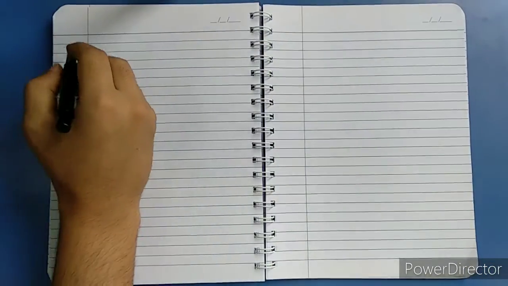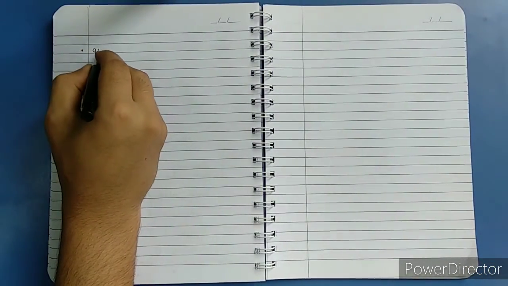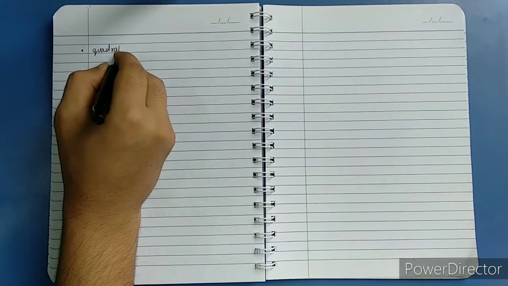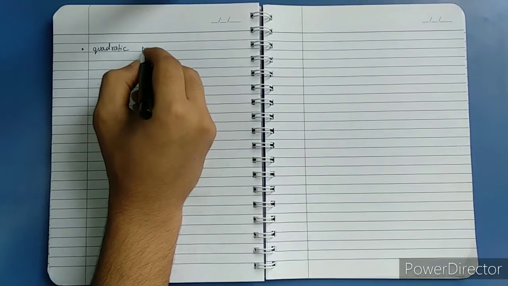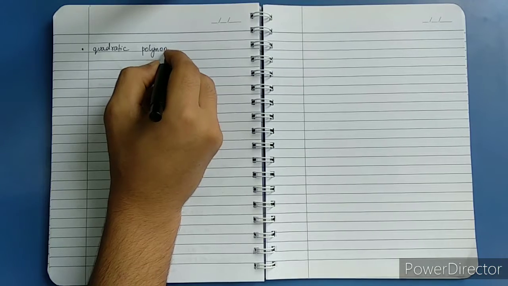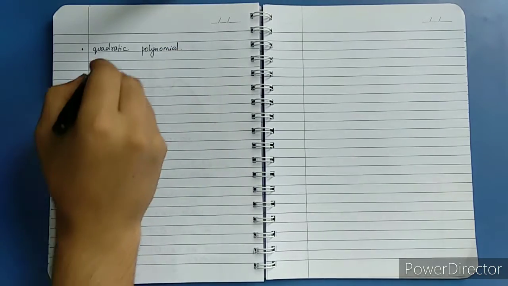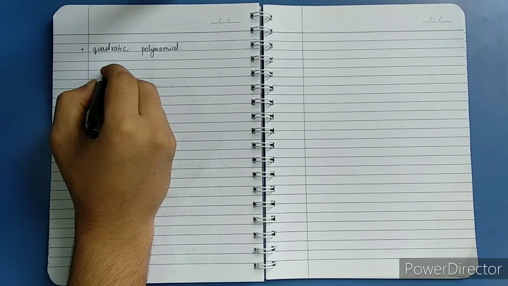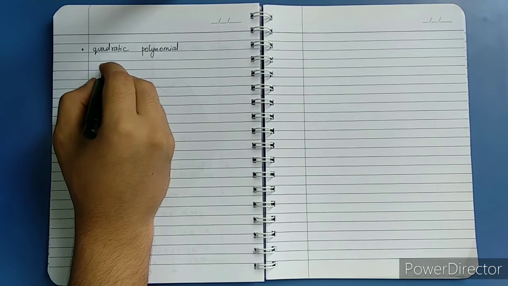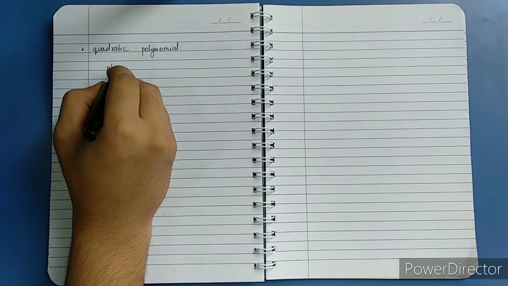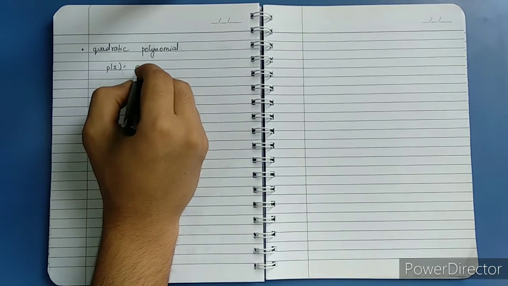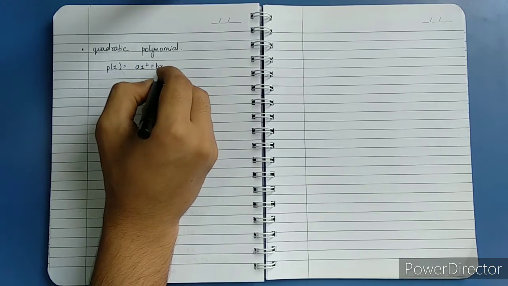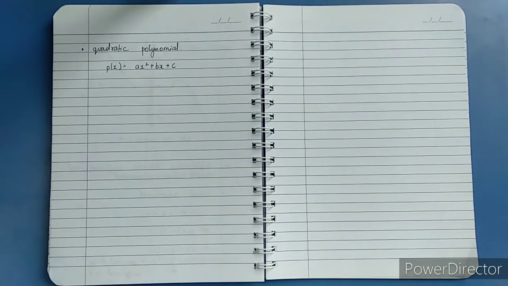Next, we take a quadratic polynomial. For a quadratic polynomial, p of x looks like ax square plus bx plus c.